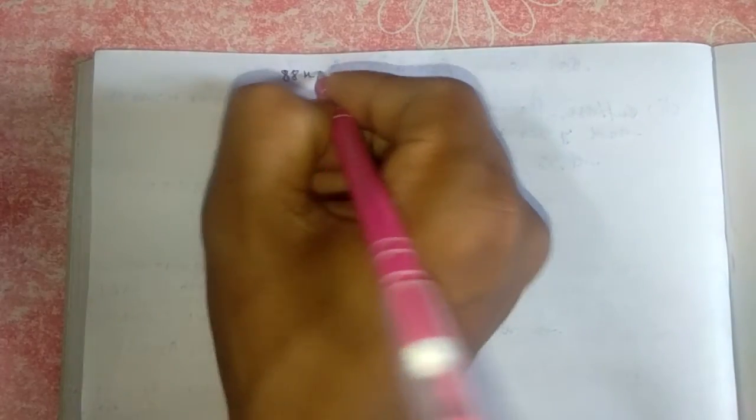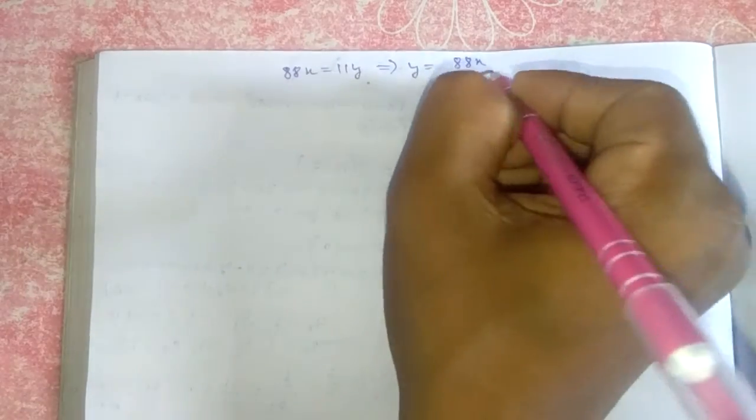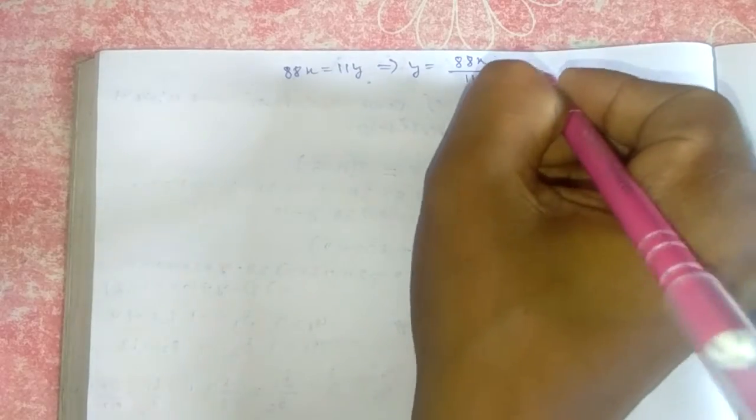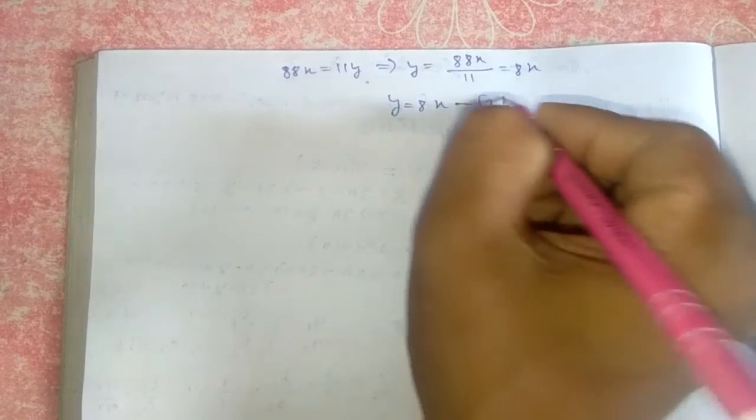So here 88x = 11y. This implies that y is equal to 88x upon 11, which means 8x. So y is equal to 8x. Equation second.